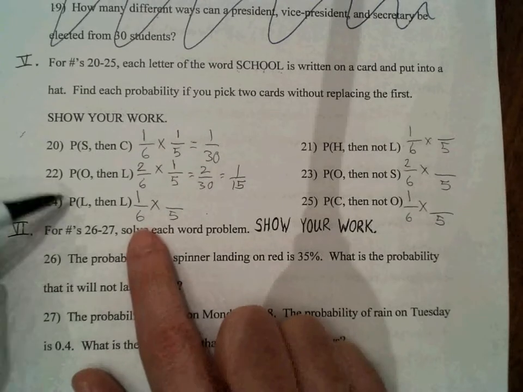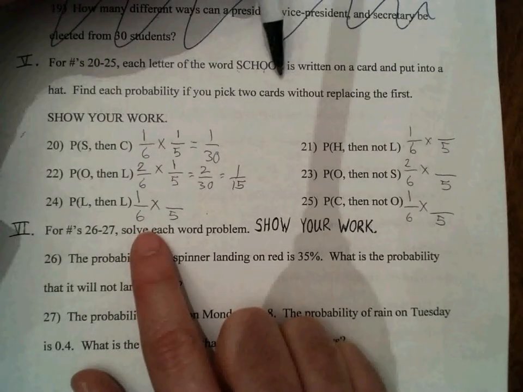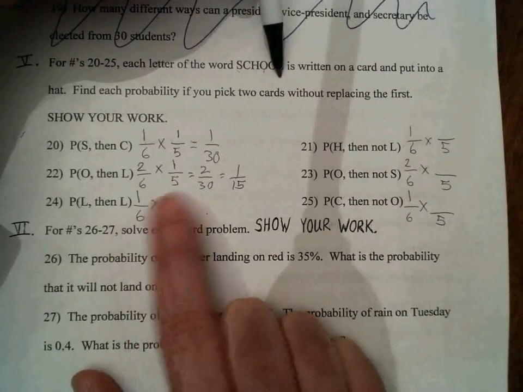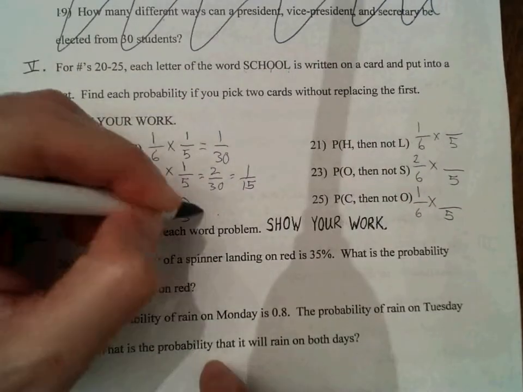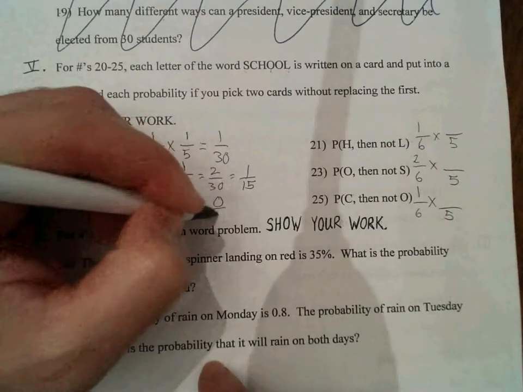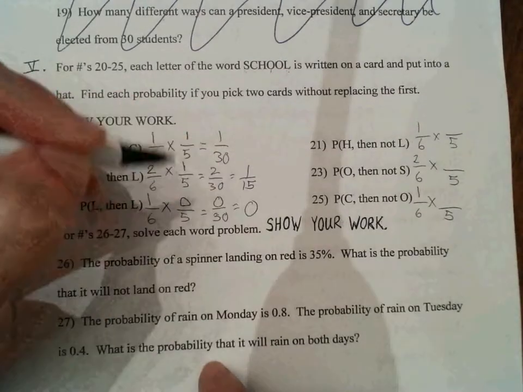This one down here, we chose an L for our first pick. So cover up the L. Now we're trying to choose an L again. There are no L's left. You see over here, we've taken out the one L, so we have no L's left. So 0 on top here. This will give me 0/30, which is just 0.